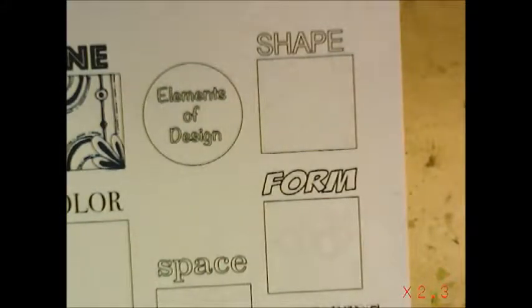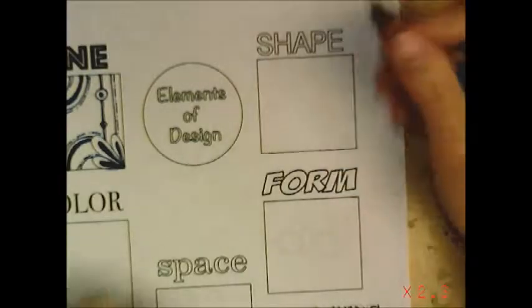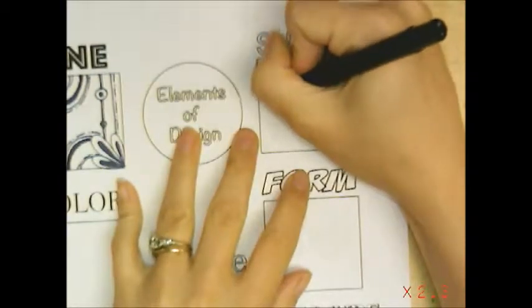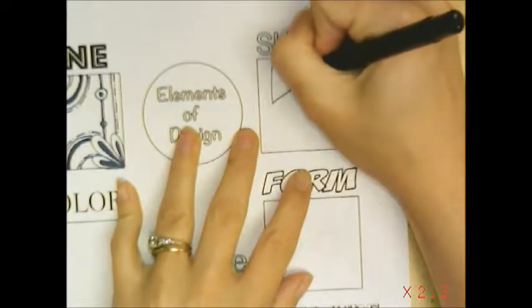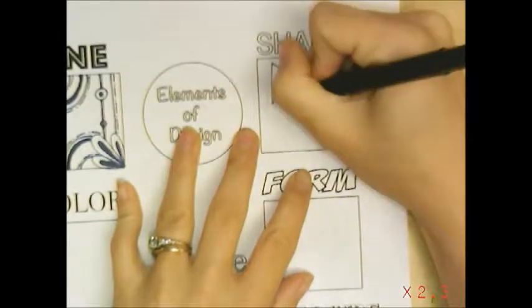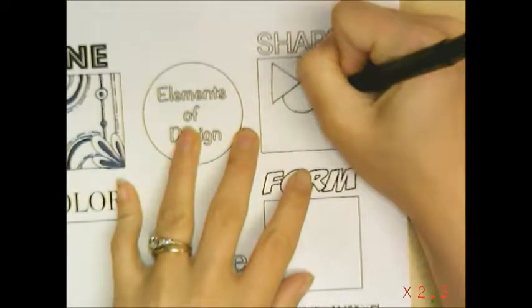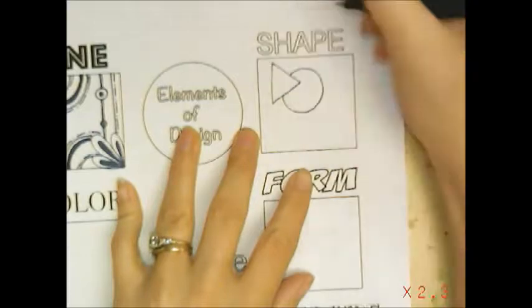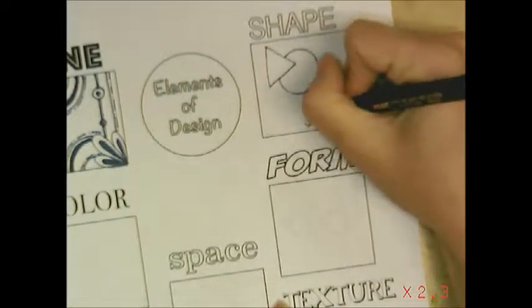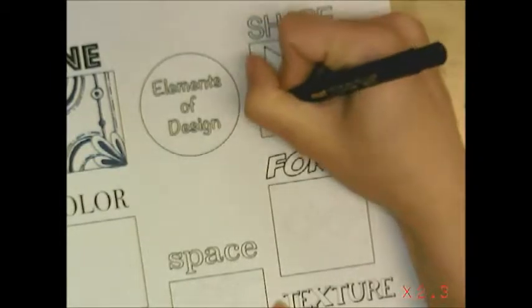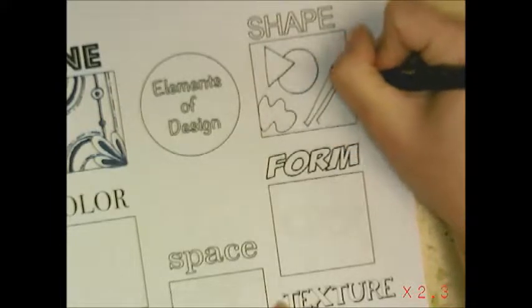Okay, now next comes shape. Shape is fun as well. I've already sketched out a shape design. You want to think of your shapes. You can use geometric shapes, which have names like squares, circles, triangles, and rectangles. Or you can think about organic shapes. Those are the shapes that don't have names. So for instance, I'll draw an organic shape here. That's an organic shape. I always call them blobs.